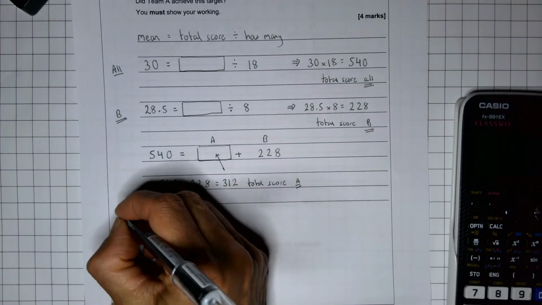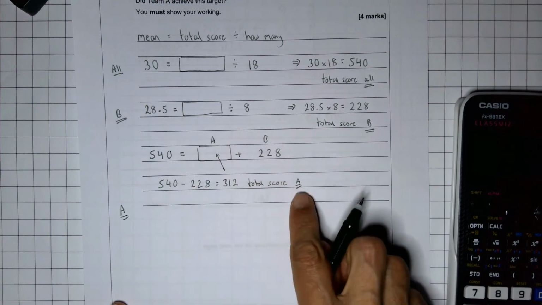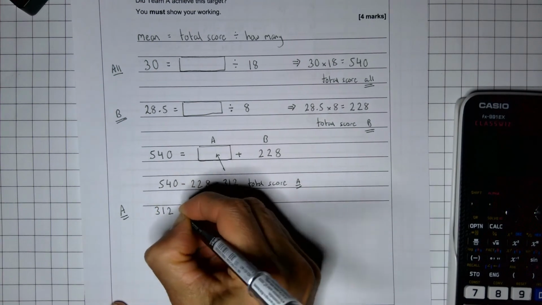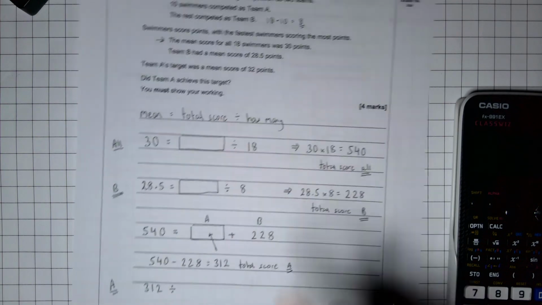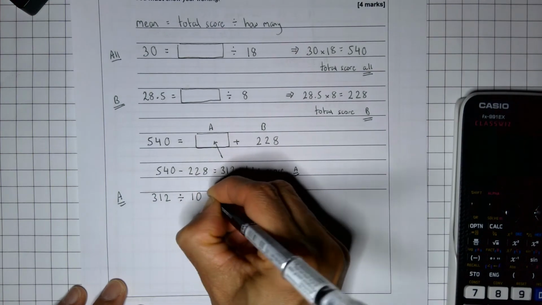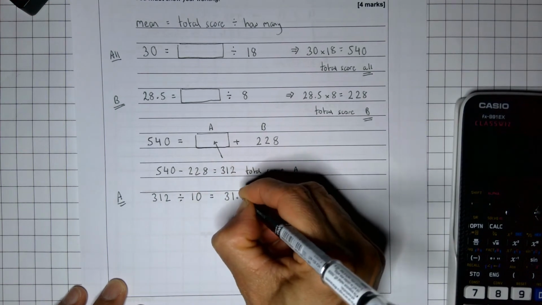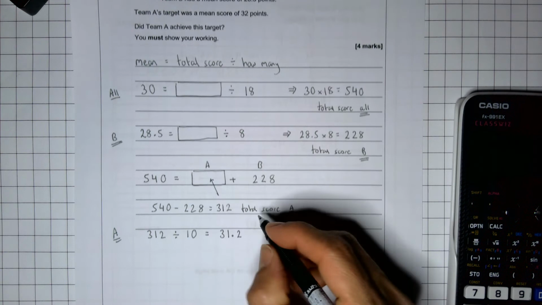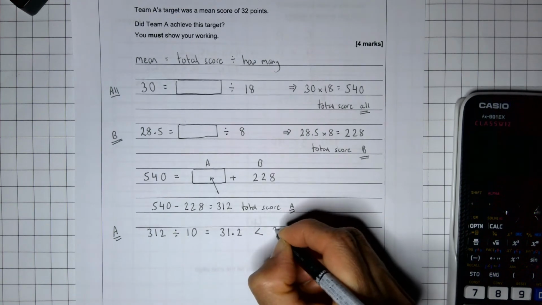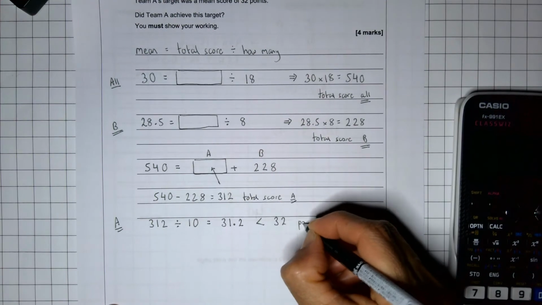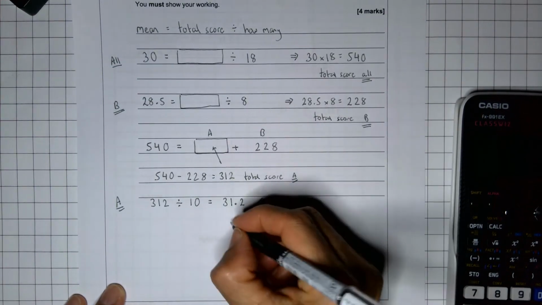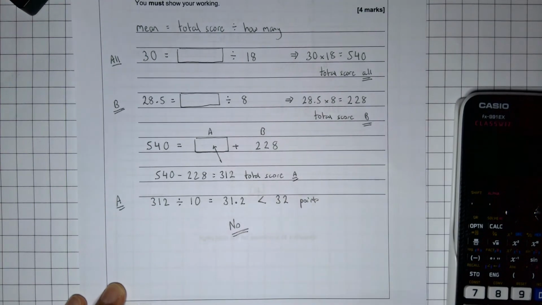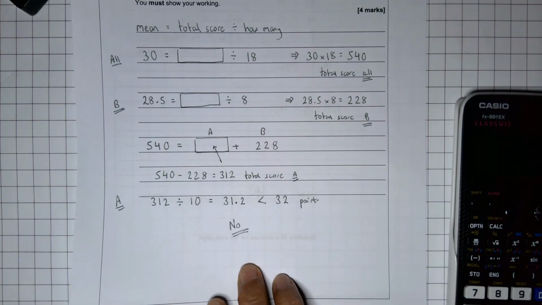So for Team A, if we were to work it out, we'd have the total, and the total was 312, divided by how many people Team A had, and Team A had 10 swimmers. You can put it in your calculator, but in this case I can work it out, which comes out to 31.2, and 31.2 was the score, and their target was 32, and 31.2 is smaller than the target, which is 32 points. So did they achieve their target? No. Big fat no. It's only by a little bit, but they still didn't manage to get there. Good. Let's have a look at 10C.